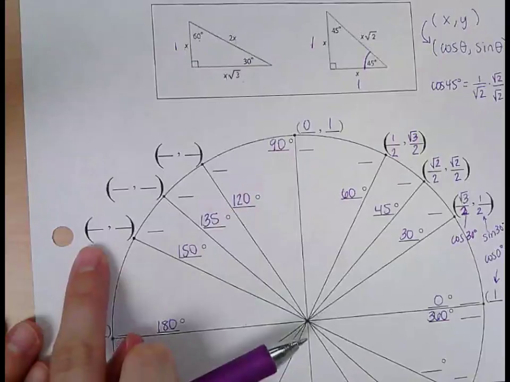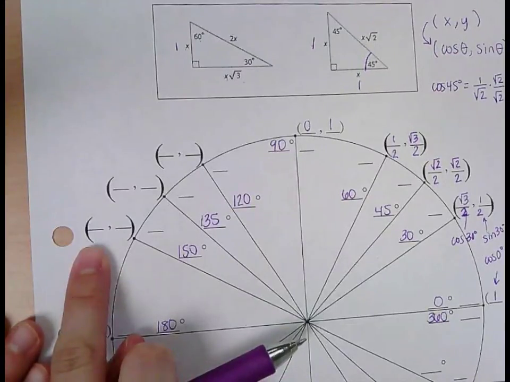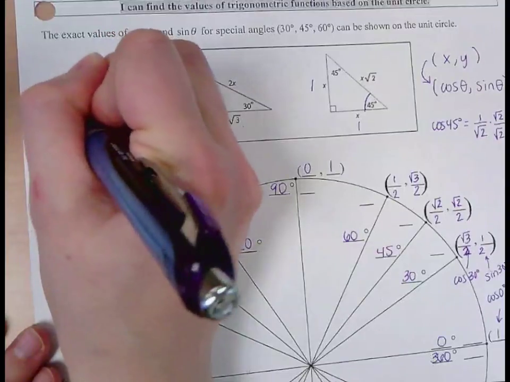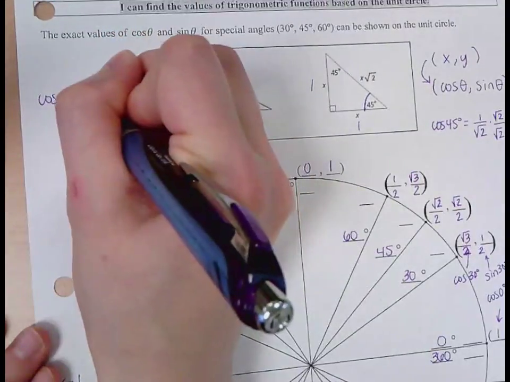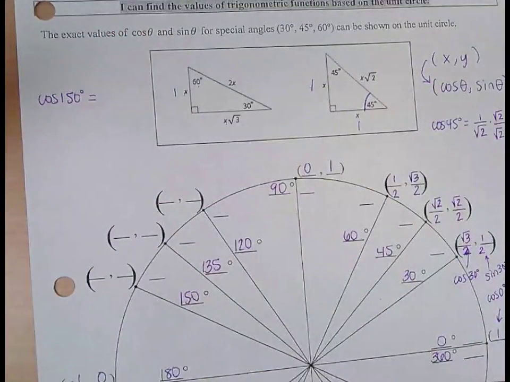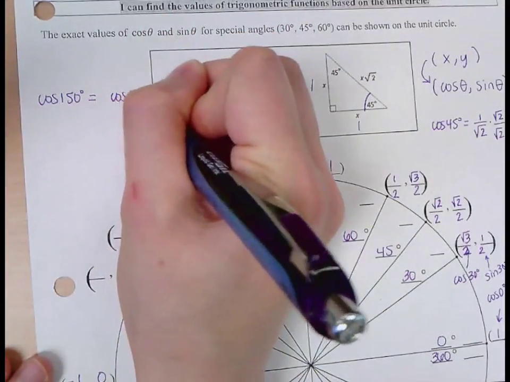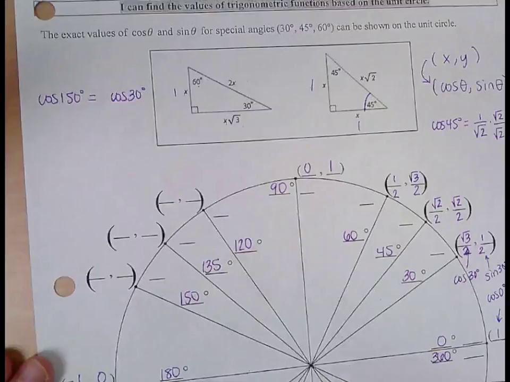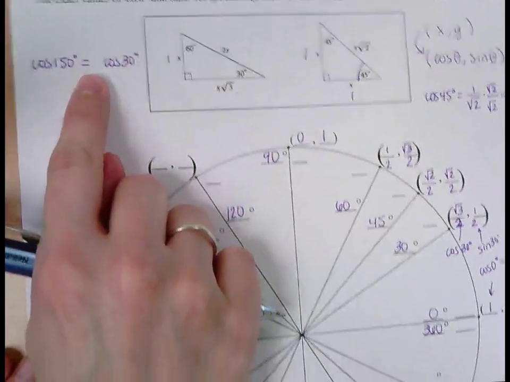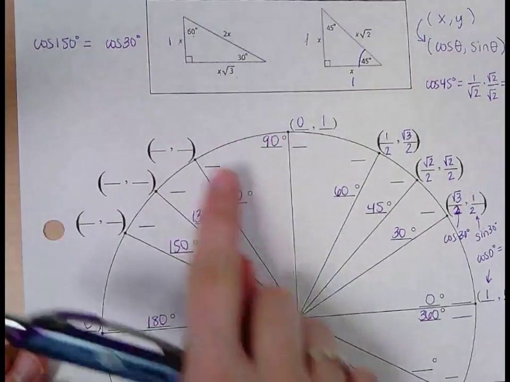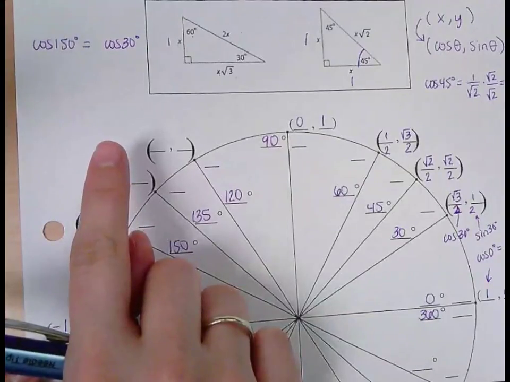That means if I'm trying to find cosine of 150, this is something we've already done in 12.3, it would be equal to cosine of its reference angle, which is 30. I do have to think, though, if I'm in quadrant 2, is cosine positive or negative?